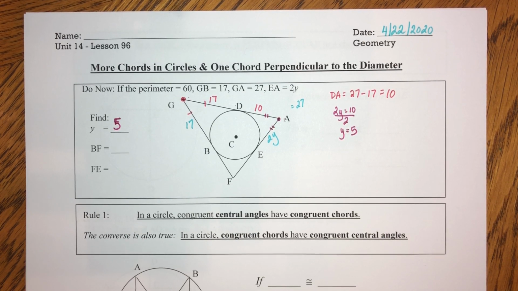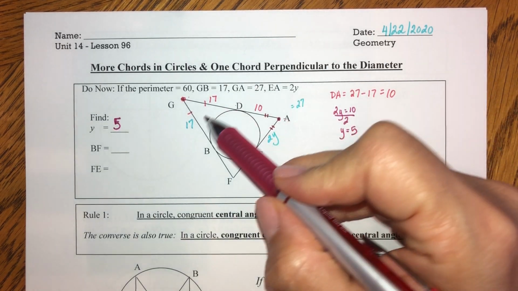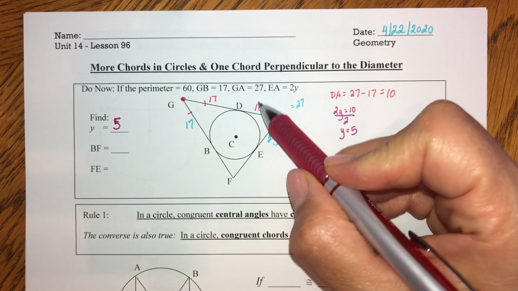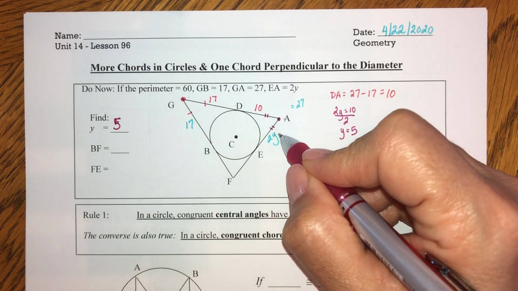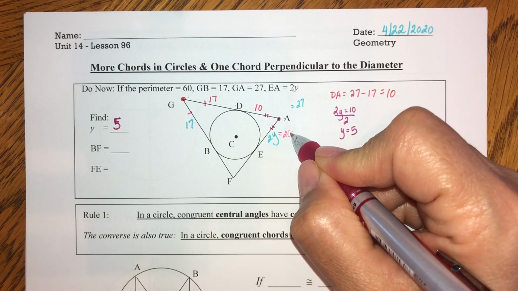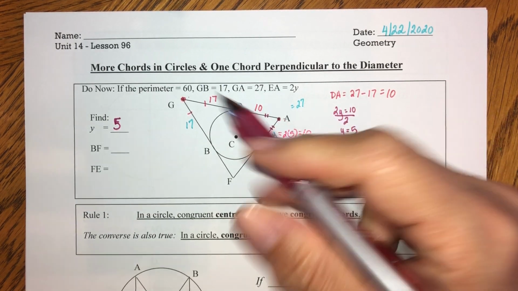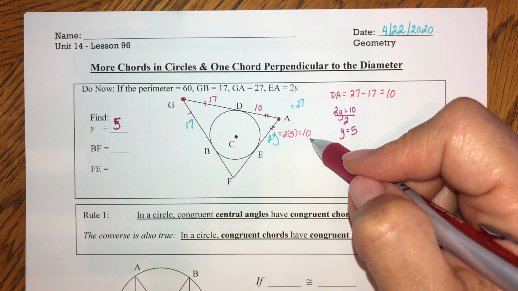So I know that this entire triangle has a perimeter of 60. And I now know that these two pieces both measure 17. And these two pieces both measure, well, this would be 2 times 5, which should be 10, and it is. So these two both measure 17, and these two measure 10.